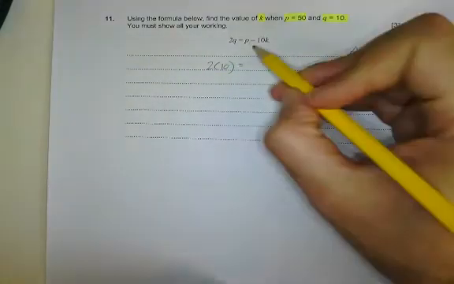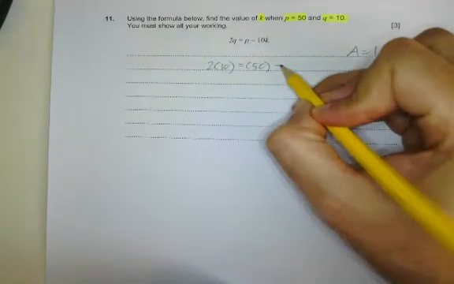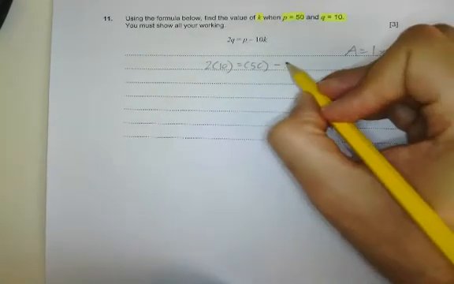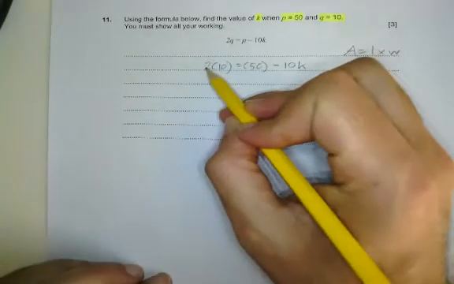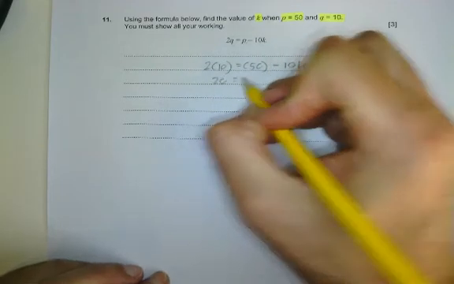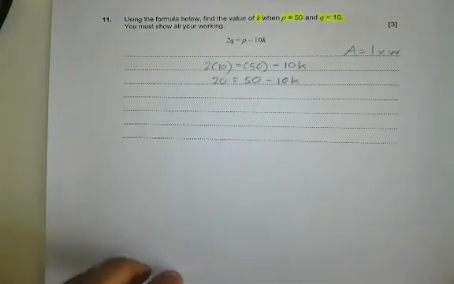2 times 10 equals p, which is 50, and again, I'm just going to put that in brackets, minus 10k. I don't know what k is, so I've got that. Right, what I'm now going to do is basically get rid of the brackets and multiply anything out that I need to. So 2 times 10 is 20 equals 50 minus 10k.